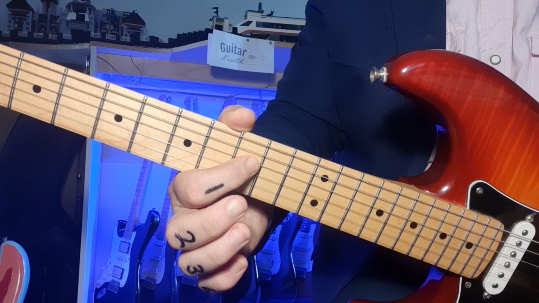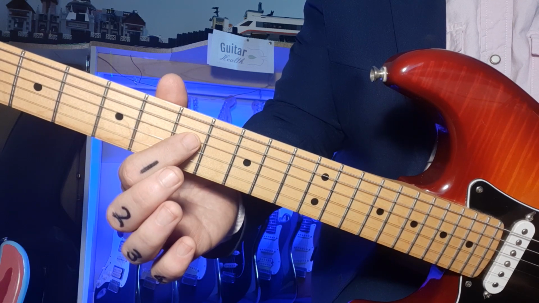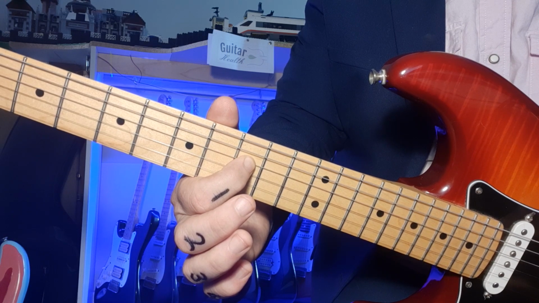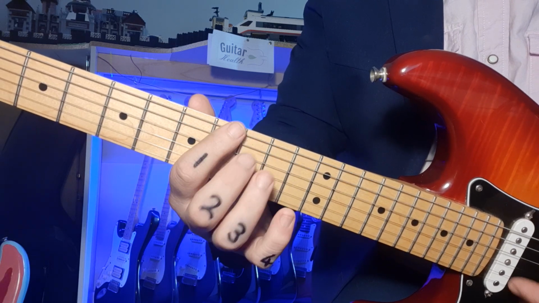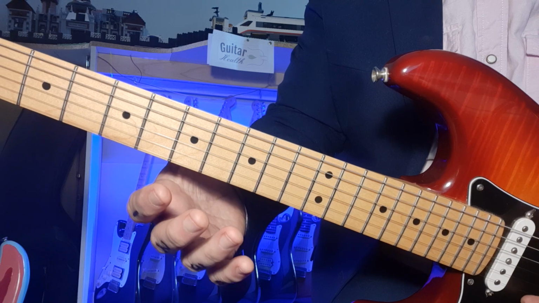So if you know that pattern of going from where I am, down 1, 2 strings and forward 2 towards the body, I can suddenly know where all my other notes are. That's B, that's B. That's C, that's C. So it's a nice consistent pattern.